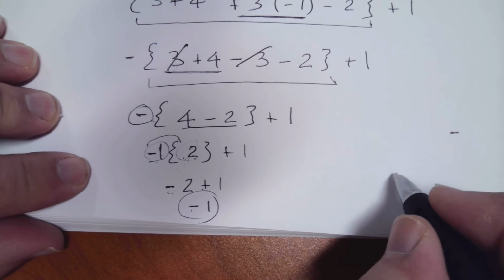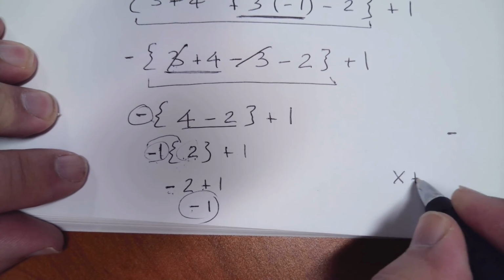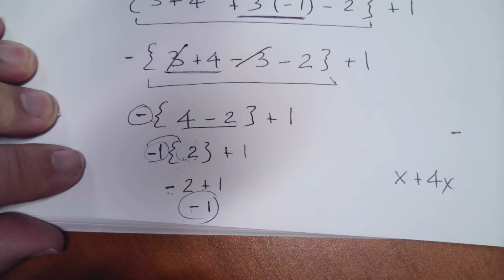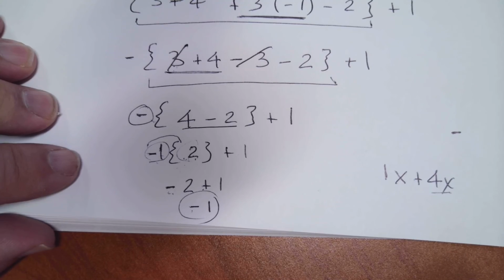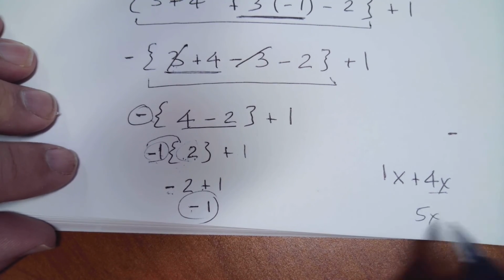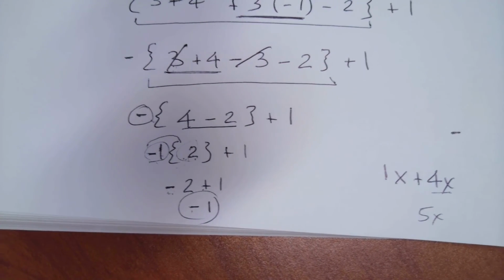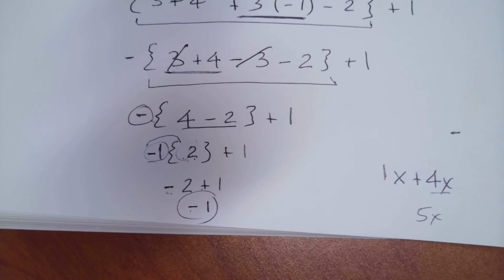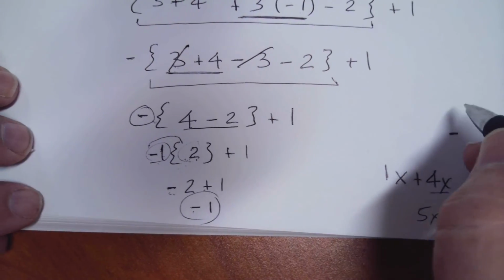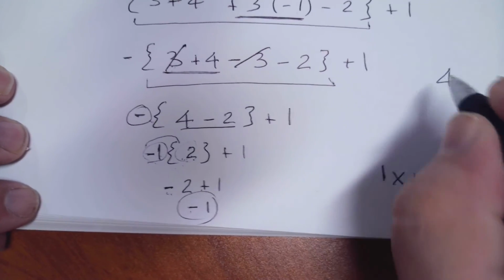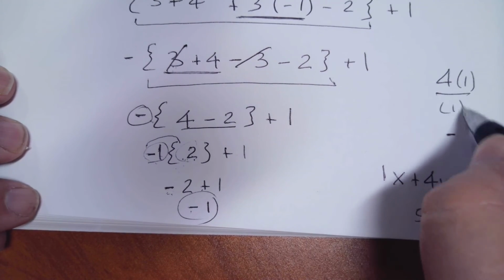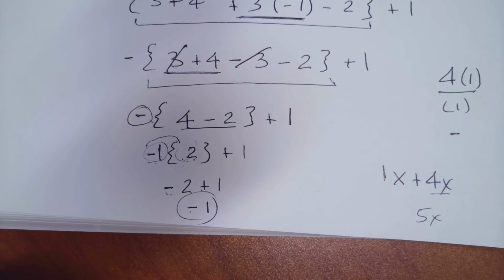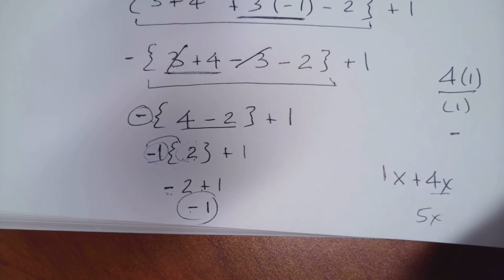Because remember this example? We have 4 of these and we have 1 of those. So that means it's a 5x. So if there's nothing there, it's always a 1. There's a 1 everywhere. Every number is multiplied by 1, divided by 1. So it could be whatever we need it to be.